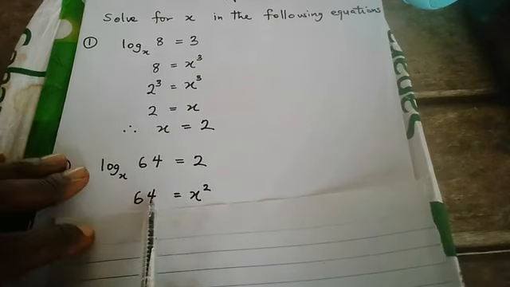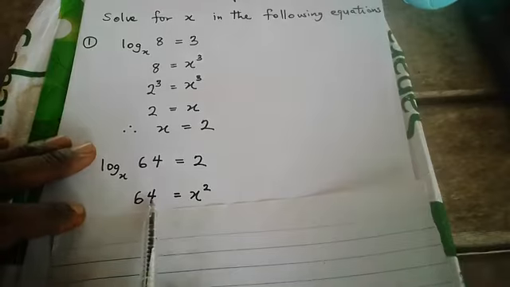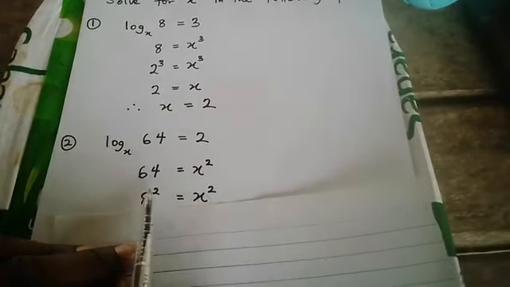64 can still be written as 8 raised to power 2. 8 squared is equal to x squared. You realize both of them have the same power. So if the power cancels out, we are left with 8 is equal to x. So x is equal to 8. Let's move on to another example.